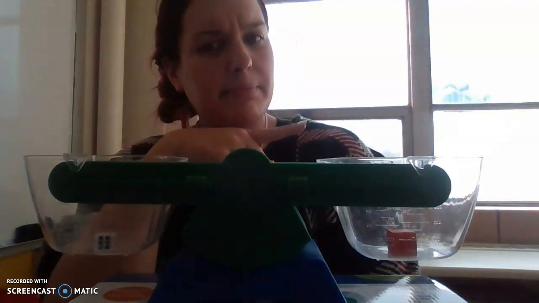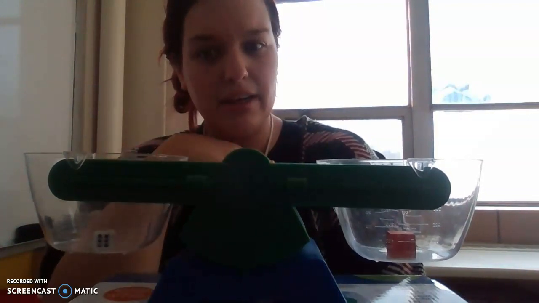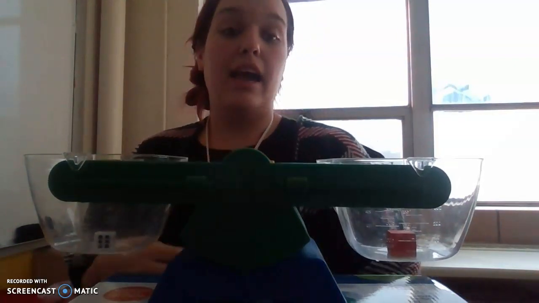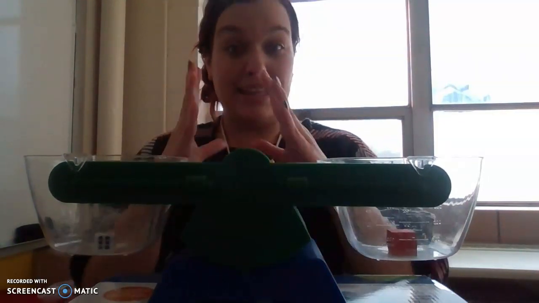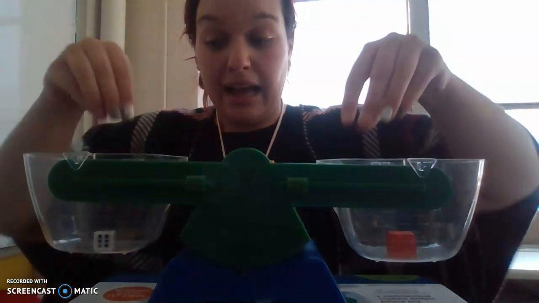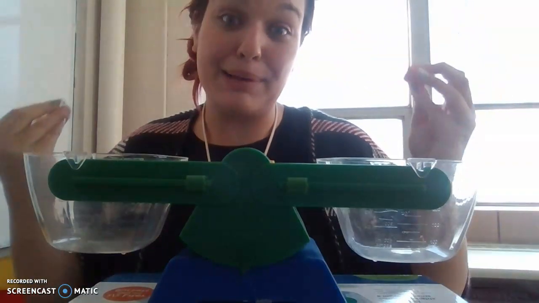So just because something is bigger, does it mean it's heavier? No. It's all about weight. It's not about the actual size of something. It's all about the weight of it. So actually, the dice and the cube are the same weight.